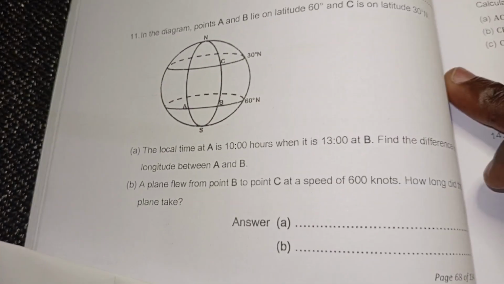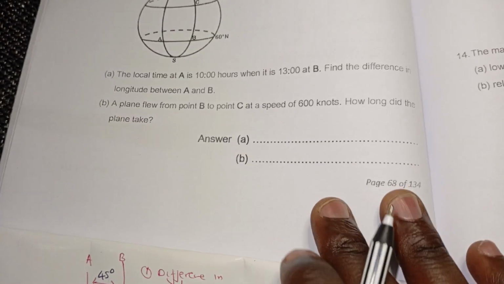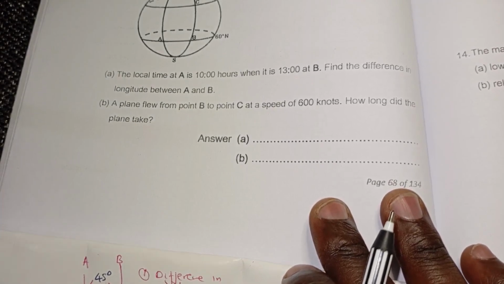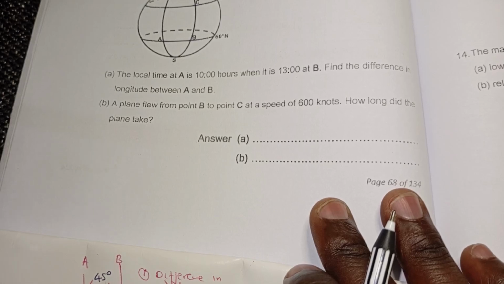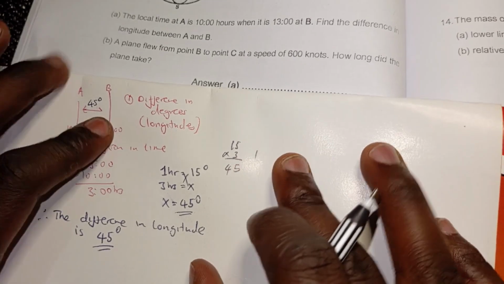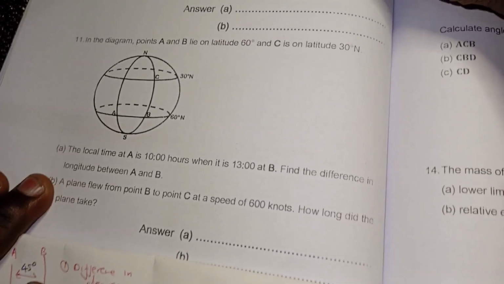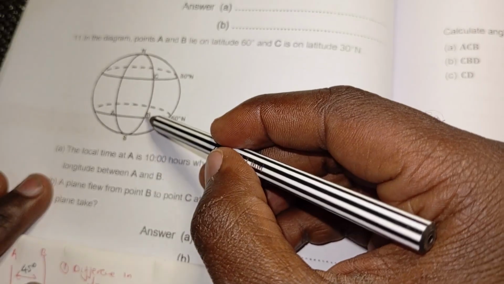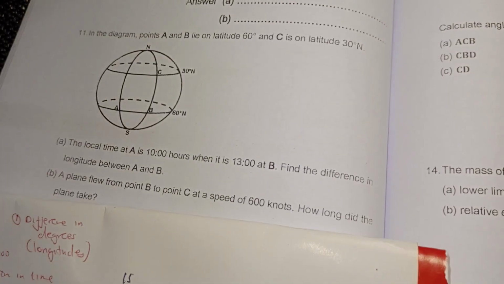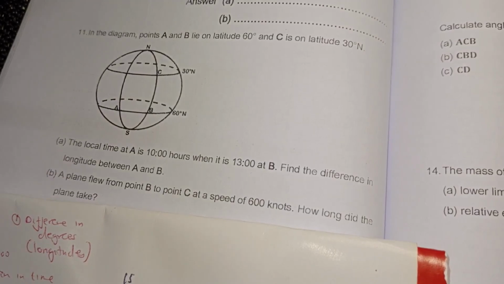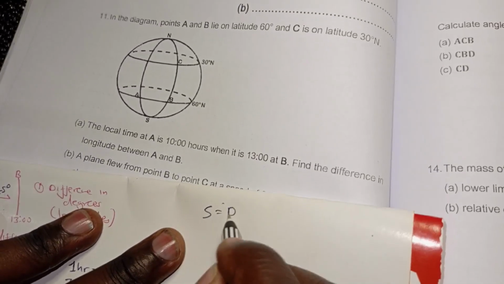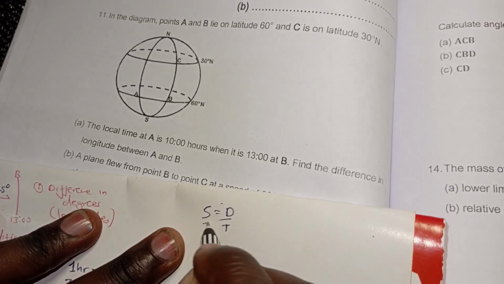Then the other question says, a plane flew from point B to point C at a speed of 600 knots. How long did the plane take? So a plane flew from point B to point C. So let's look at where this is. A plane is flying from point B to point C. Now our job is to find how long it takes to move from there to there. So here we know from our famous formula, speed is equal to distance over time. Okay, we can do this.